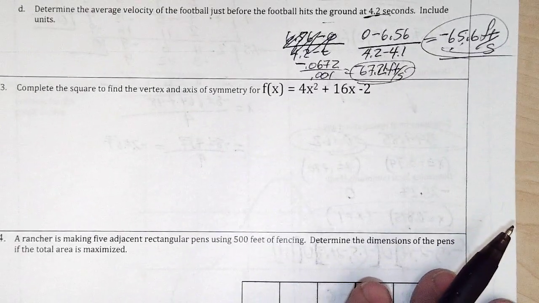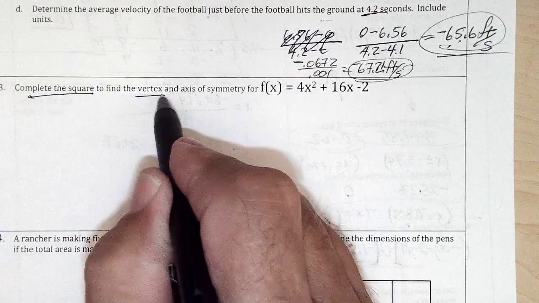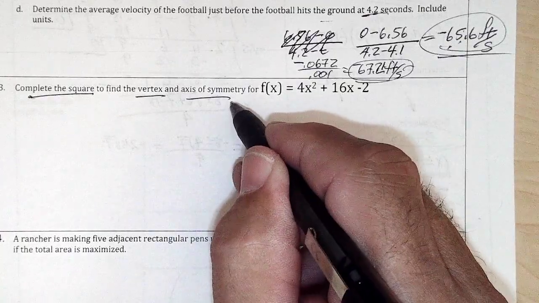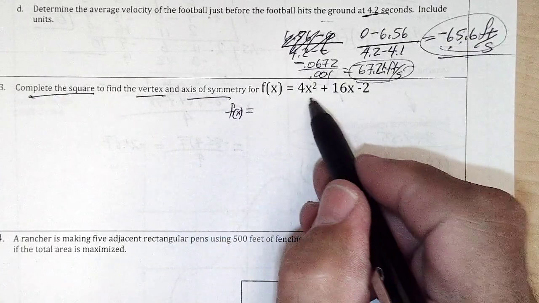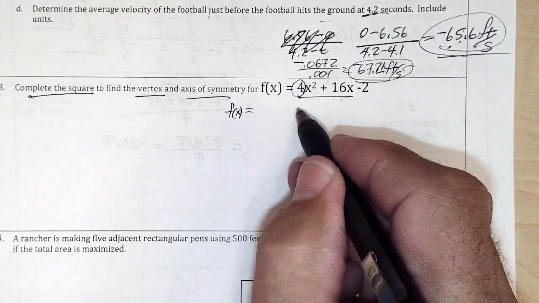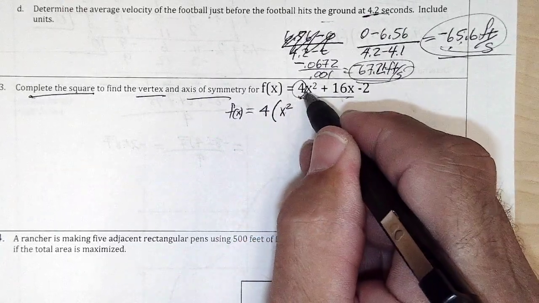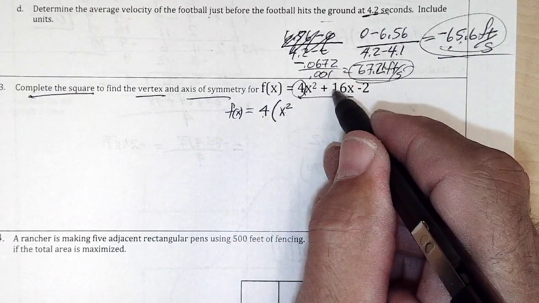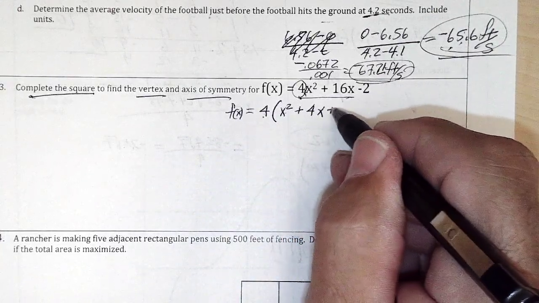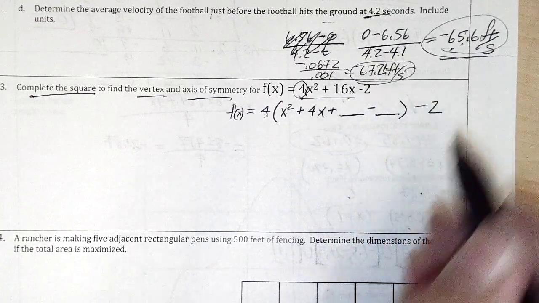Okay, number 3. I want you to show me you know how to complete the square, and then use that to find the vertex and axis of symmetry. So to complete the square, you factor out the constant that's the leading coefficient out of the first two terms. So you get 4 times x squared, 4 times 4x is 16x. Then you go plus something minus something, and then leave the minus 2 hanging on the end.